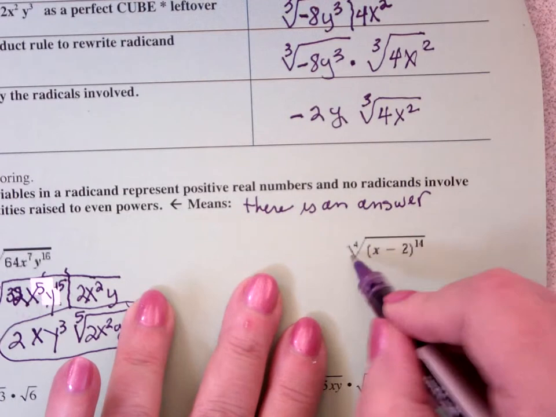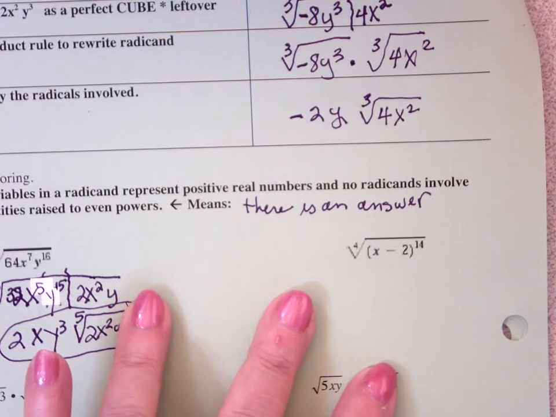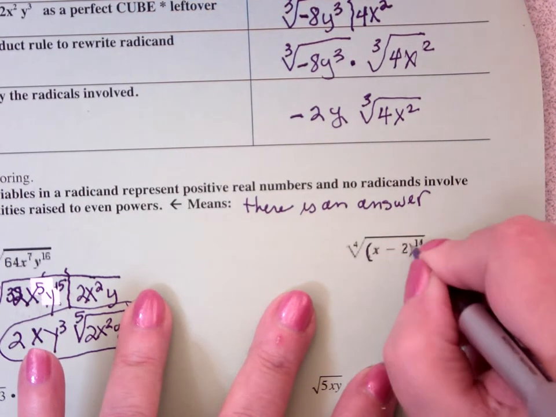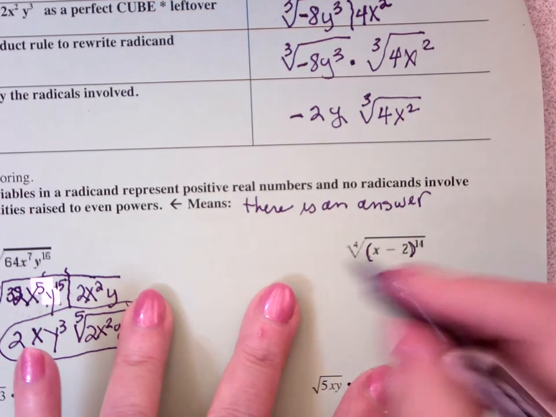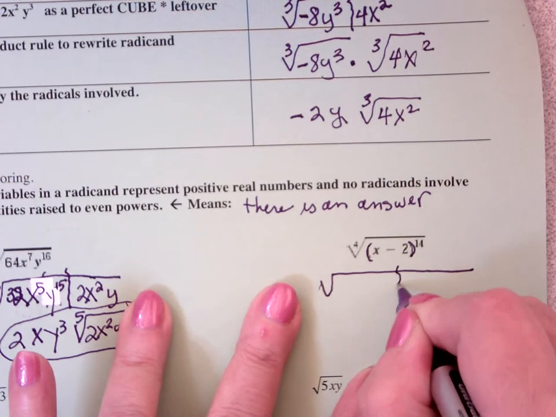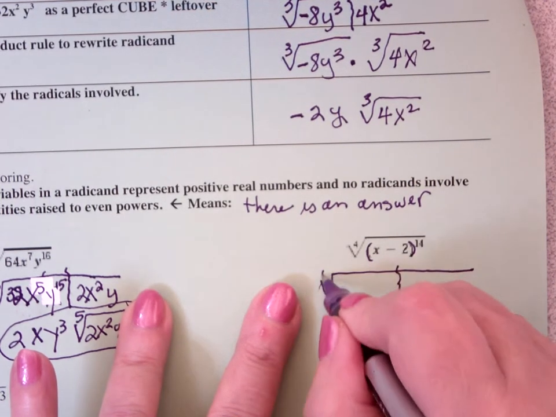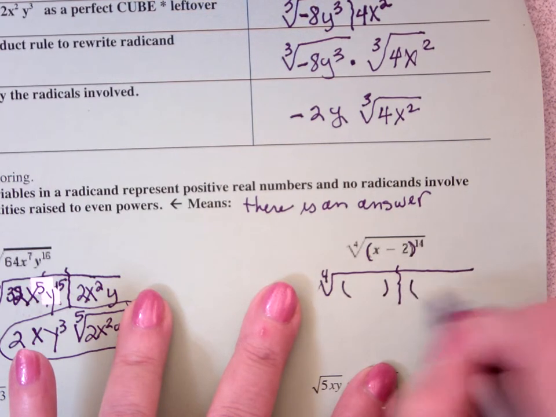Now, I've got the 4th root of that set of parentheses, by the way, to the 14th. I do not care what's in that set of parentheses. The whole thing is the radicand. To me, it's like a giant blob to the 14th. So when I look at this problem, I have 2 pieces, and this is the 4th root. I have a set of parentheses and a set of parentheses.